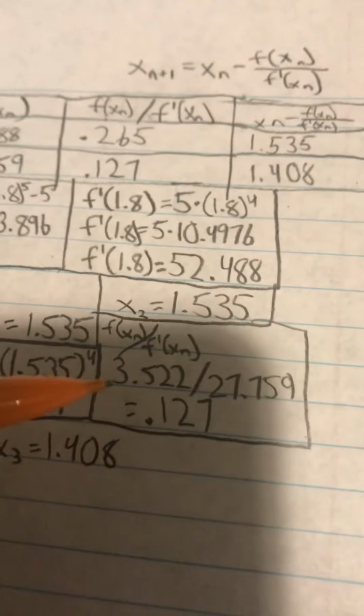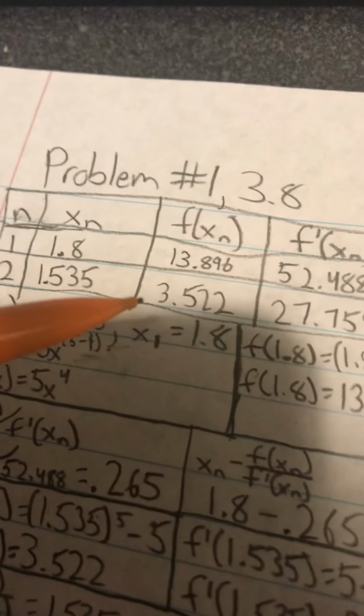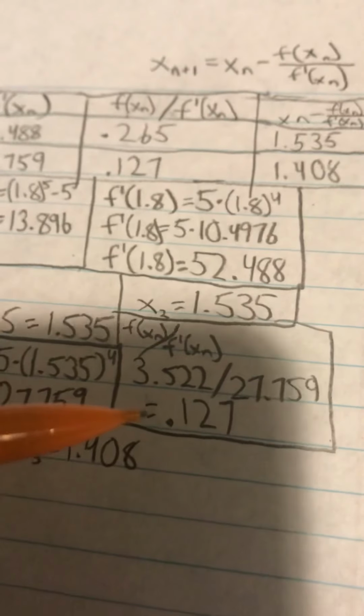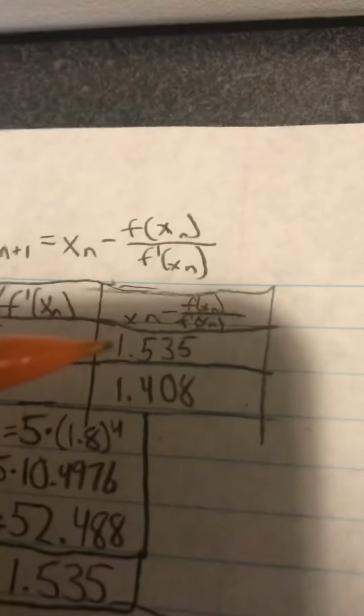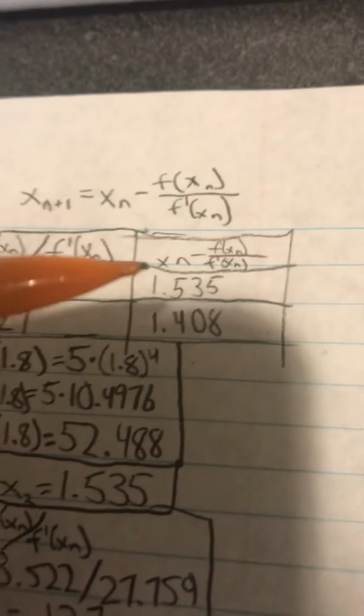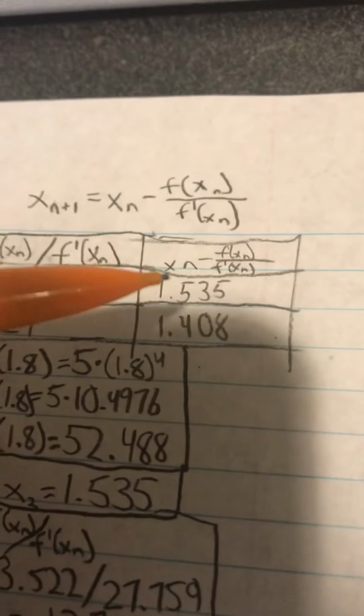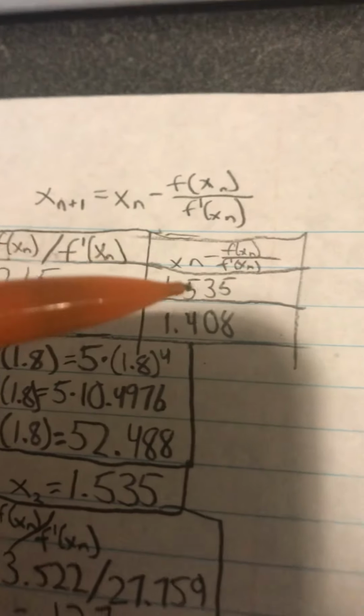So you take what it equals in the function, which is the 3.522, divided by the derivative, the 27.759, and that equals 0.127. And then you're going to plug it into Newton's equation again to get that next term.